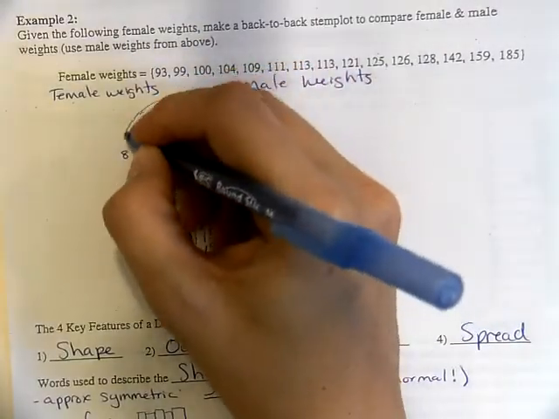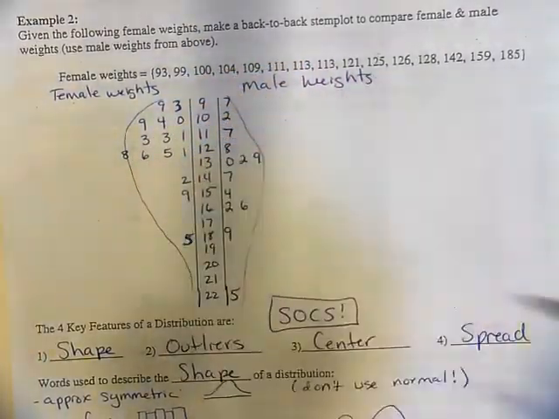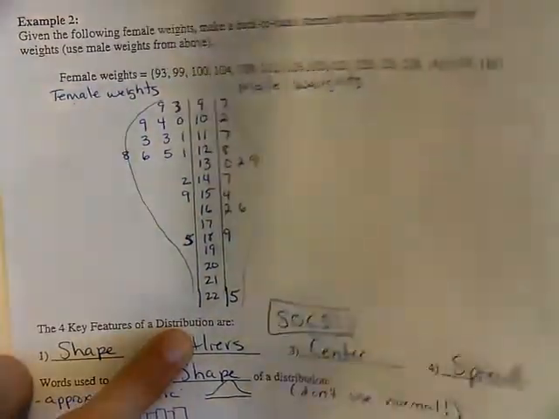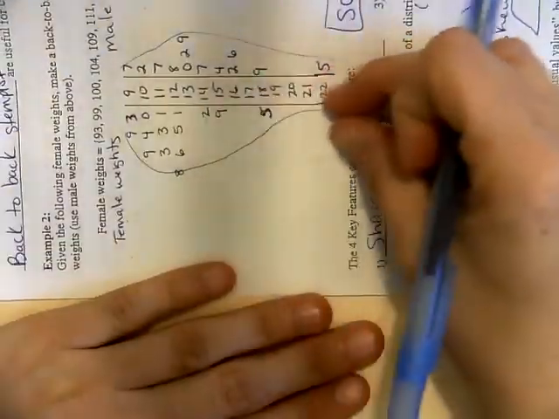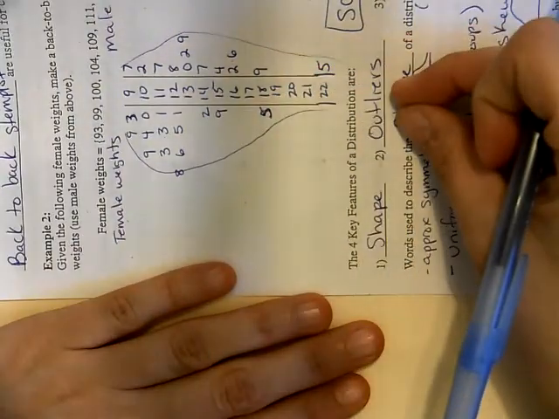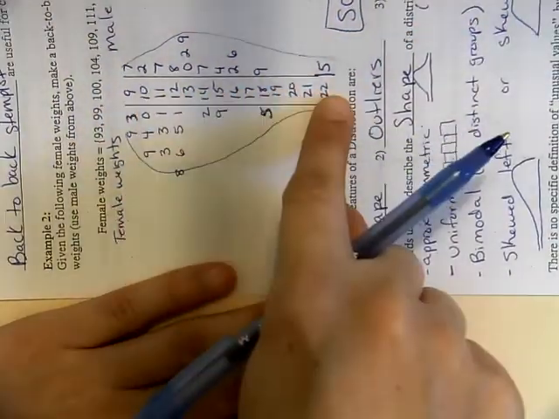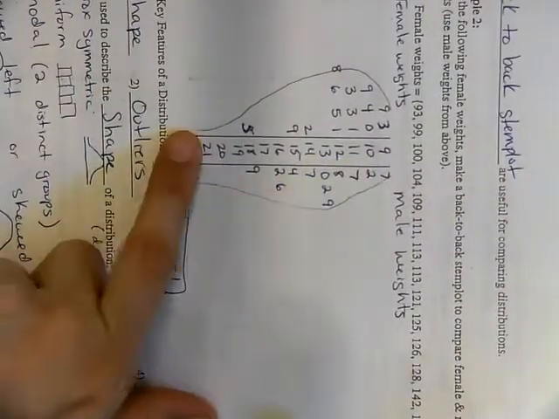Now be careful, the female weights, if you're going to skew this, make sure the numbers go in order. So again, I'm going to look at it this way, but I'm going to think about flipping it up. So the skew is still to the right. So it's still skewed right, because the numbers of your stems should still go in order. If you flip it this way, you're going to get the skew wrong, because the numbers are not in order. Think about a number line.